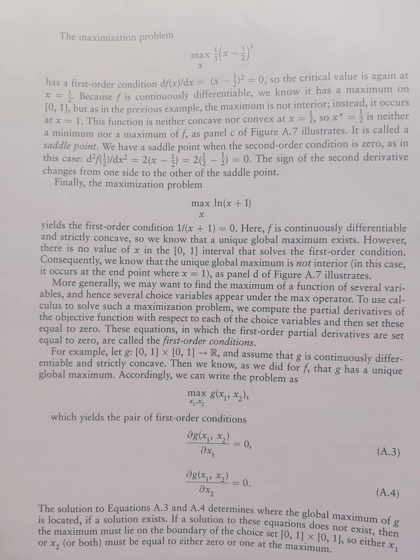The solution to equations A.3 and A.4 determines where the global maximum of g is located, if a solution exists. If a solution to these equations does not exist, then the maximum must lie on the boundary of the choice set [0,1] × [0,1]. So either x1 or x2 or both must be equal to either 0 or 1 at the maximum.